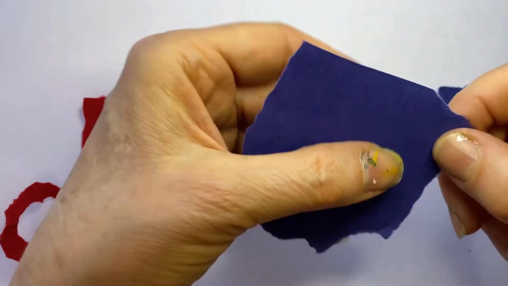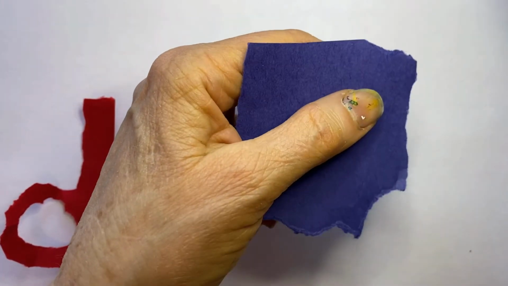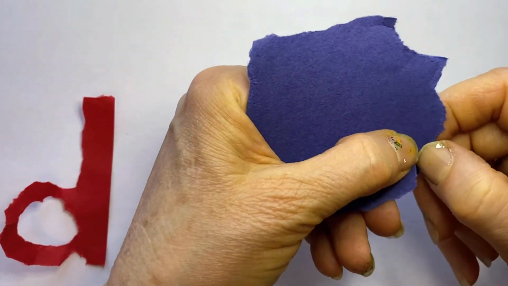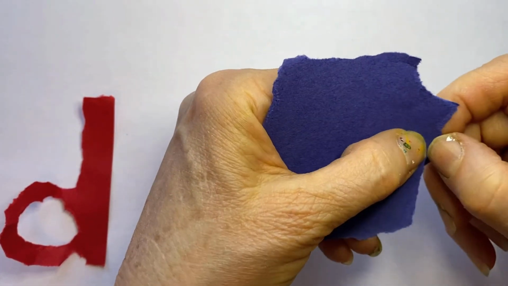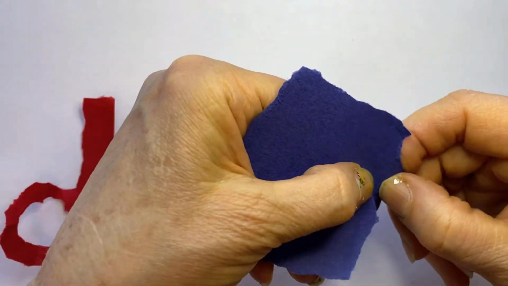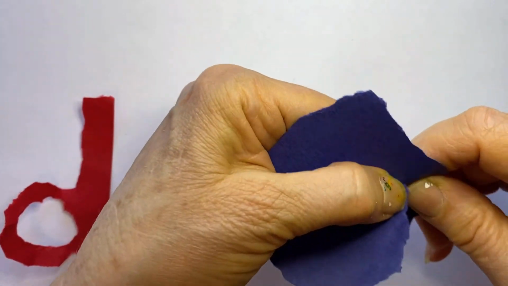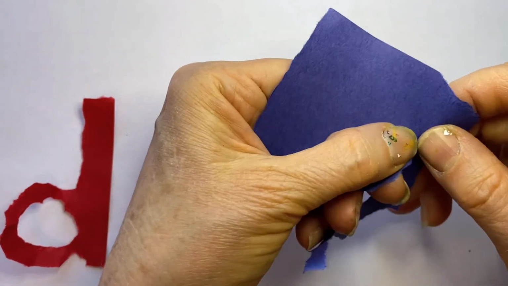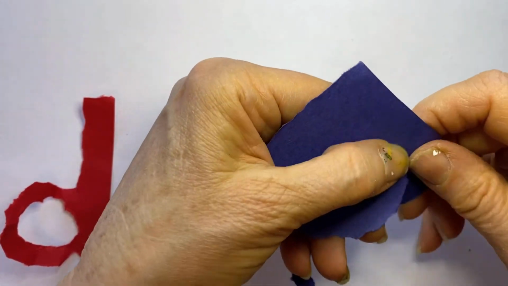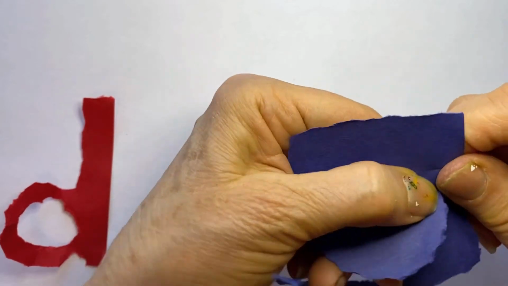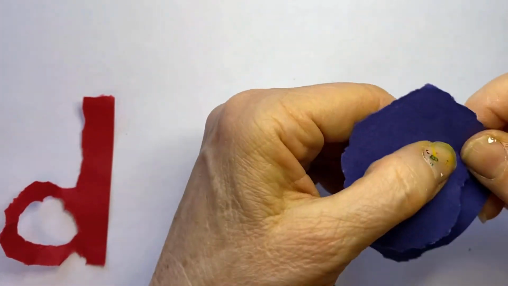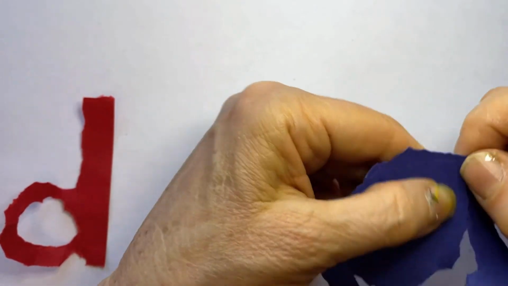and you'll see that it looks more like a D now. I'm choosing blue for the second letter because my word is democracy and our flag is red, white, and blue. I'm starting to tear a circle. Notice the way I rotate my paper with the thumb that's holding the paper while the other thumb pushes down and makes little tiny tears that go in a circle.